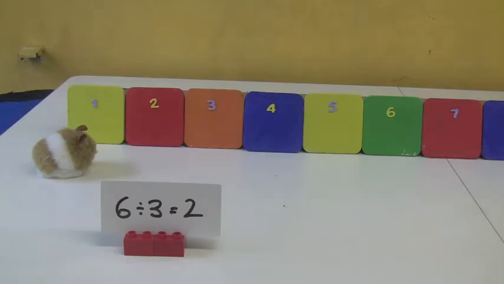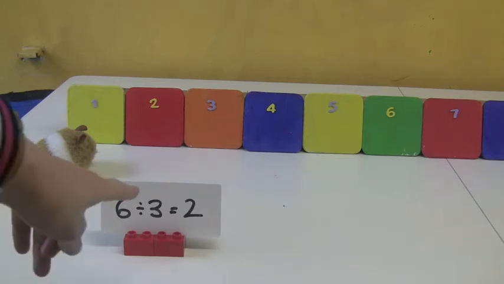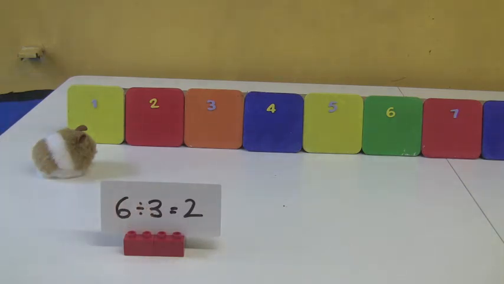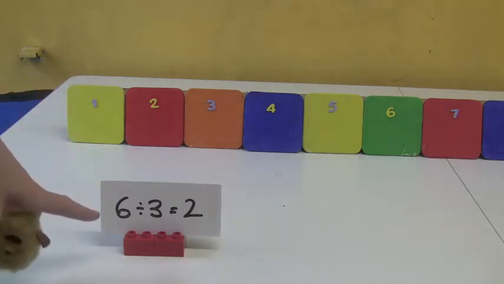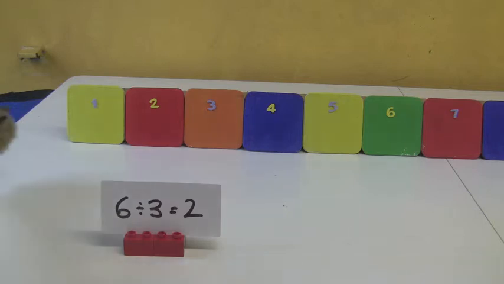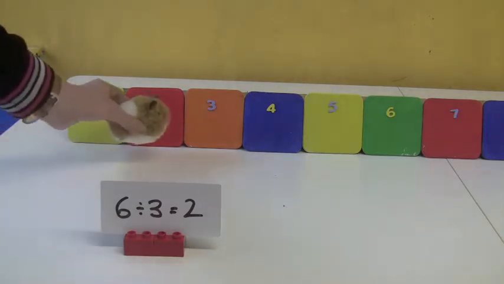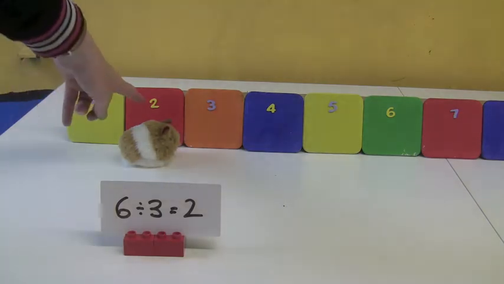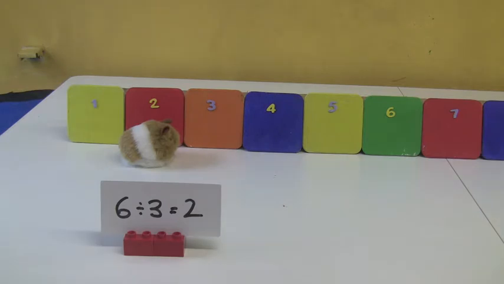Okay, let's try it on the number line. 6 divided by 3 equals 2. So I'm going to count in 3s until I get to 6. And I'm going to use Jolly and his number line to help me. So I'm going to start at the beginning, but I'm counting in 3s, and I'm going to stop when I get to 6. 3, 6. I've got to 6, so I've stopped. Where have I stopped? At 2. So the answer is 2.